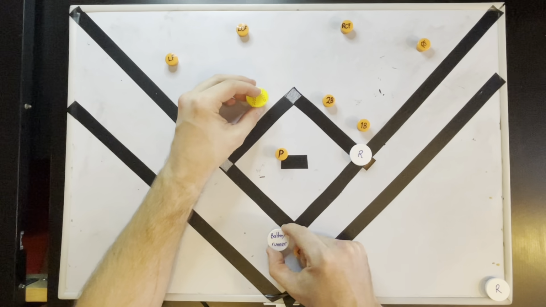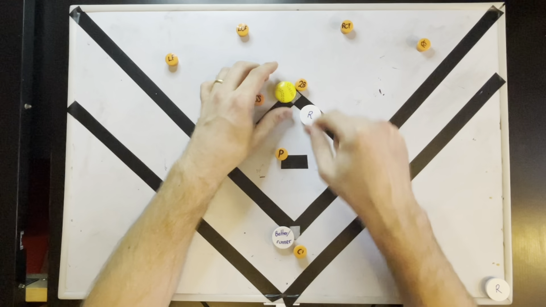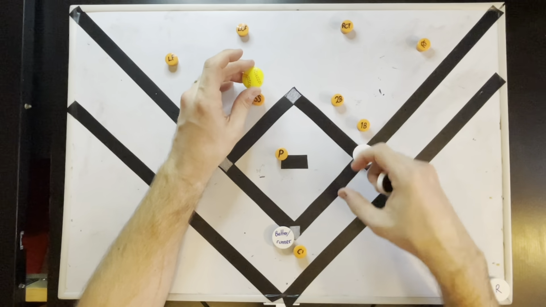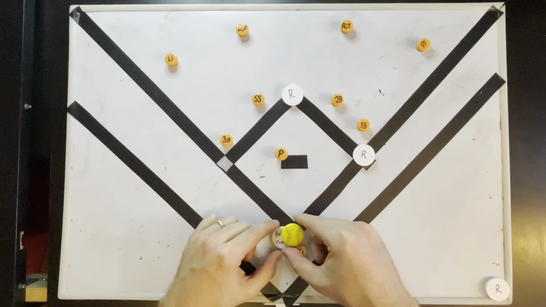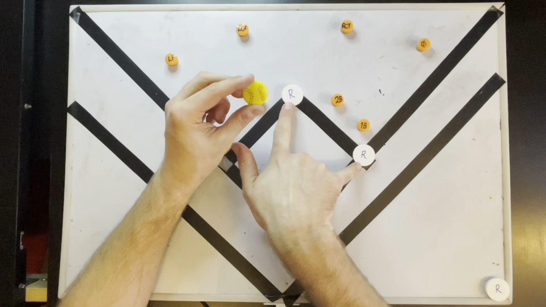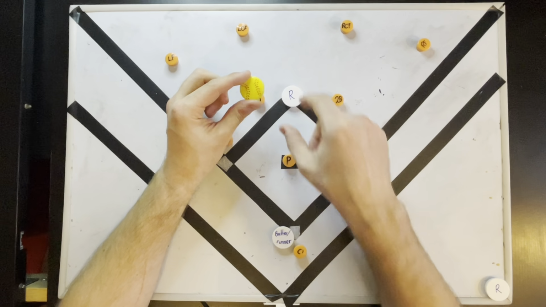I can either get the batter out by catching it, or if it's dropped, I then get the runner out on a force play at second. However, if there are two runners and it is a pop-up, these two base runners are in a quandary now. Do they run or do they stay?